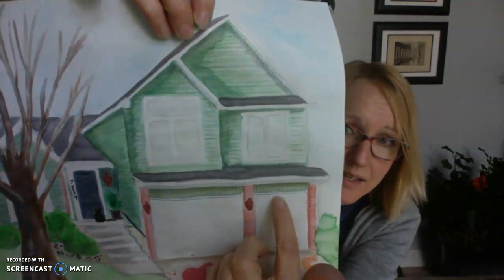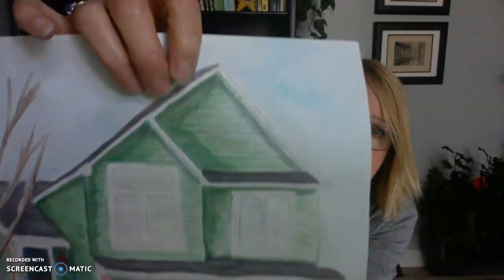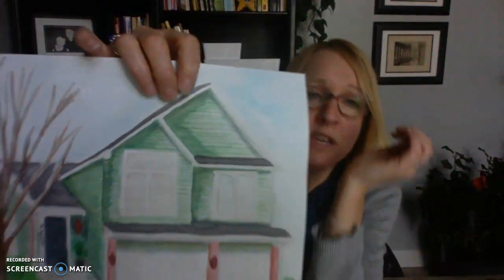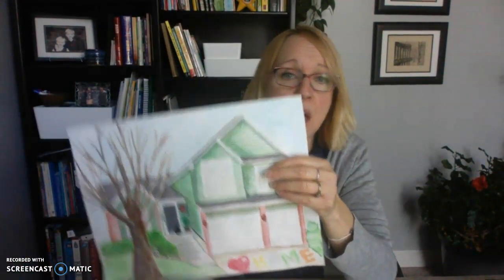Here on the siding above the garage, you can see the texture there. And then also in the roof shingles. So think about all those things as you are working on your house.